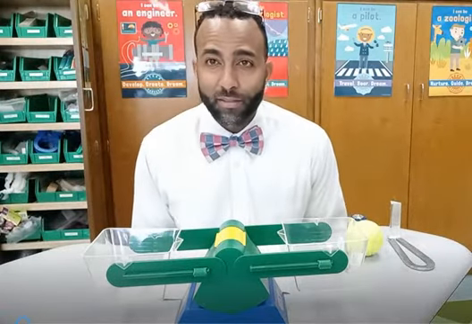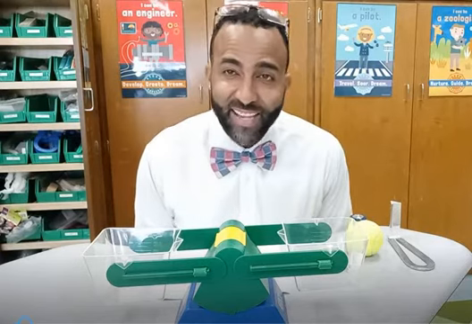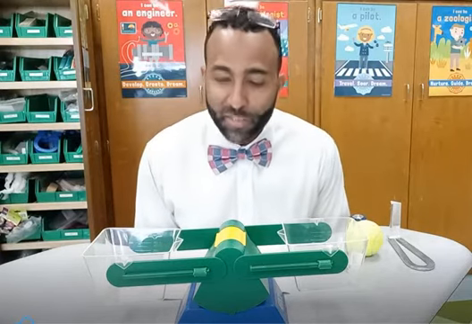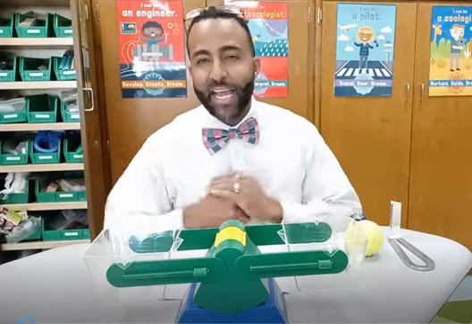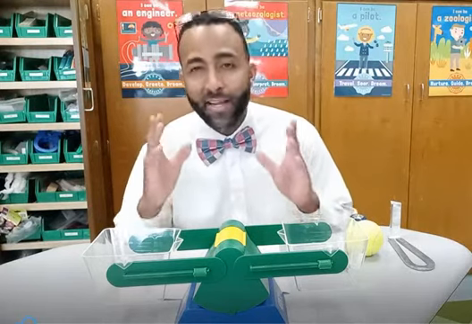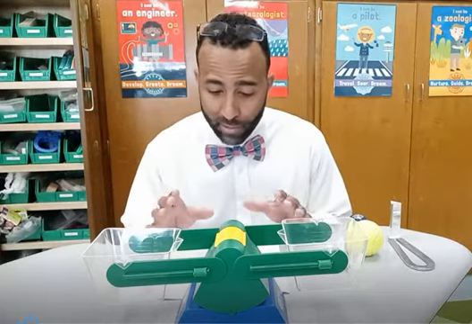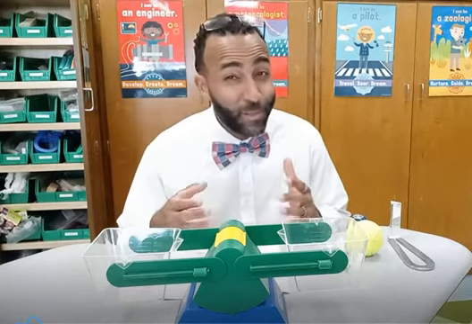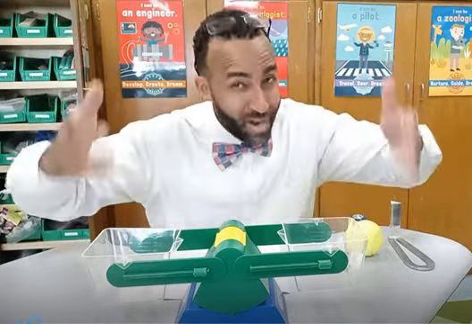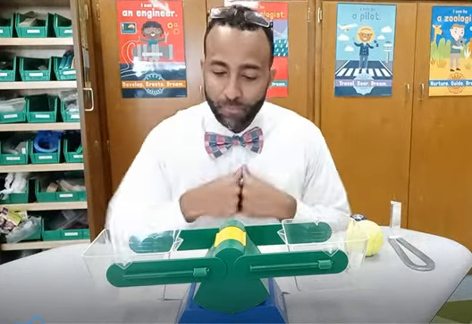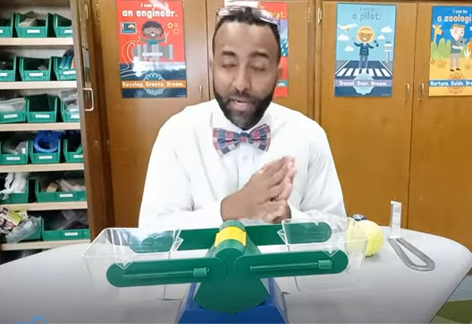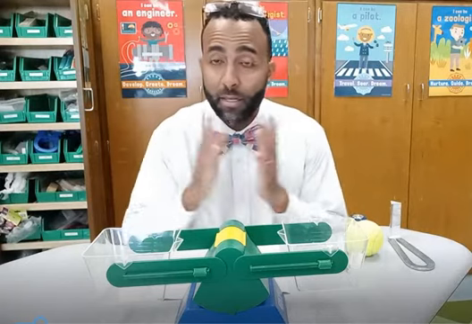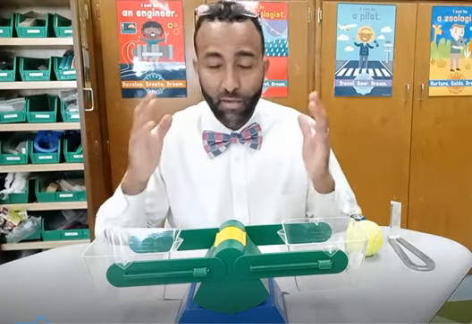Hello, scholars. We are back in the science lab and we are still talking about the physical property of mass. Today, we're going to understand that matter has measurable physical properties that determine how matter is classified. And remember, to classify is to break into groups. And we can do that by comparing and contrasting different masses of different objects.